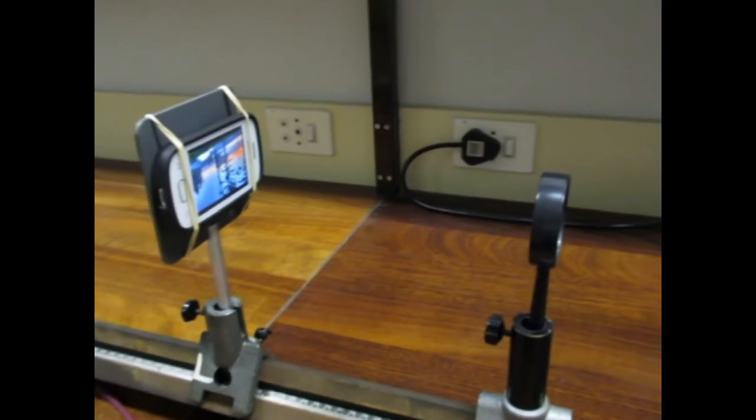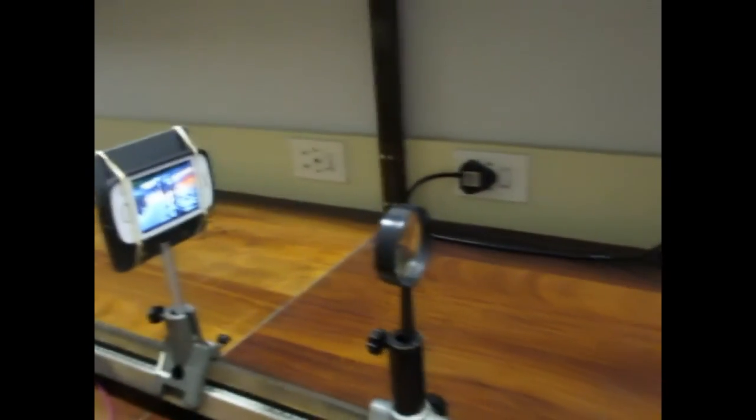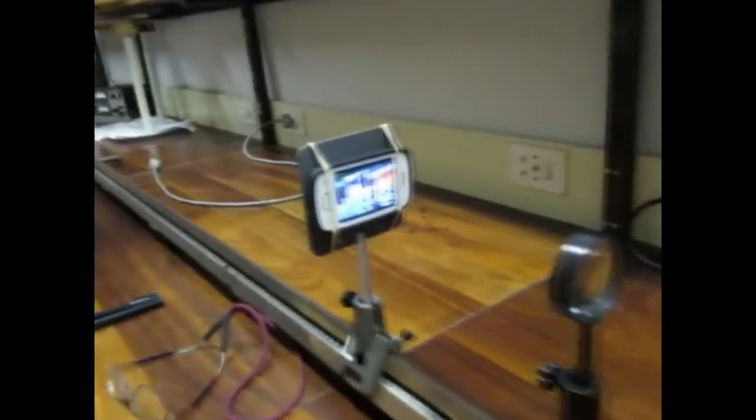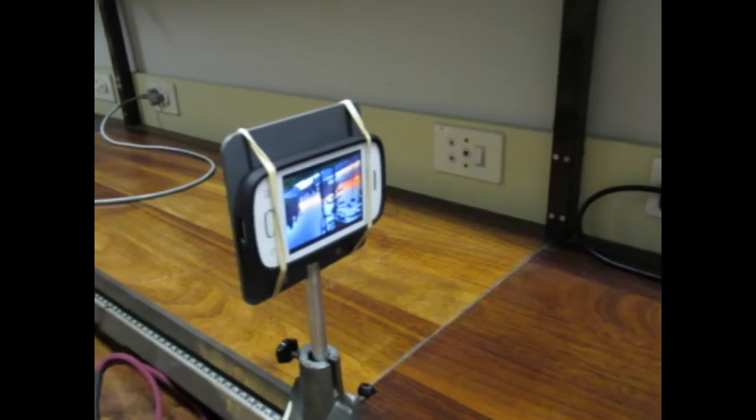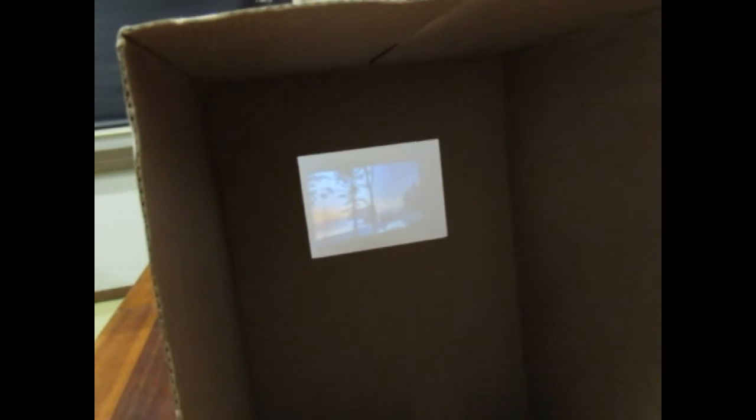Here I have made a setup on an optical bench. The cell phone is 23 centimeters in front of the magnifier and the screen 30 centimeters behind the magnifier. The screen is a piece of tracing paper stuck over an opening cut in a box. Note that the photo is upside down. The cell phone screen was also set at its maximum intensity.